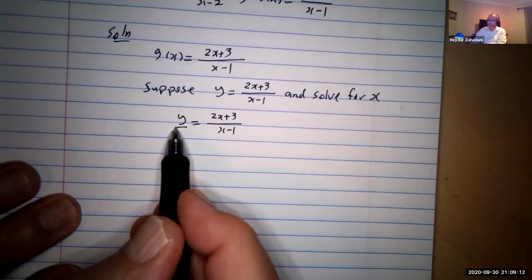We are going to distribute it. So that gives us xy minus y equal to 2x plus 3. Then we want to solve for x, so put the x's together. That gives xy minus 2x equal to, move the y to the other side, y plus 3.